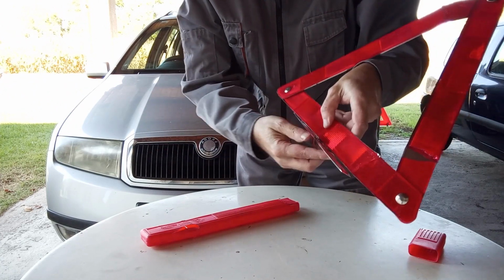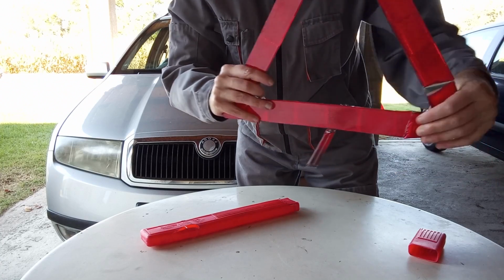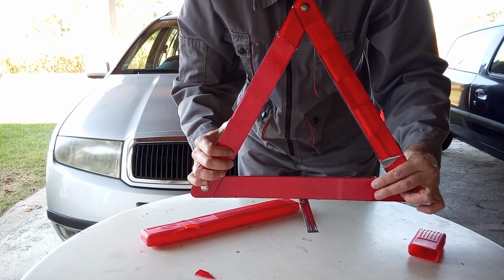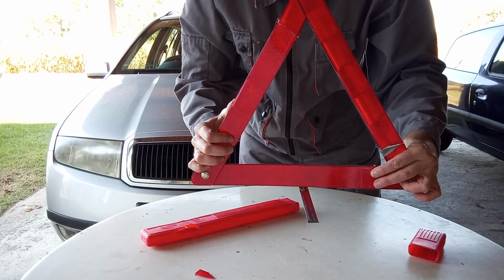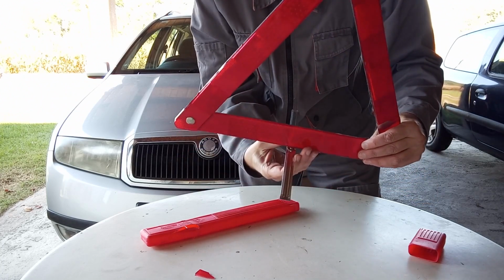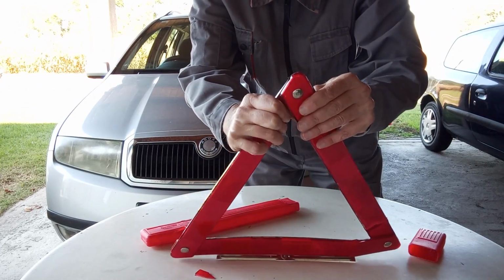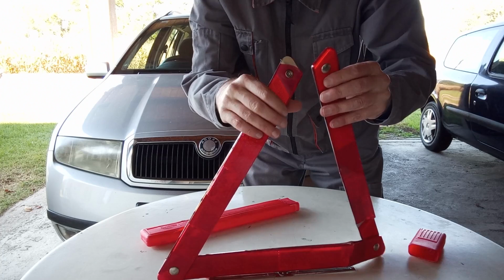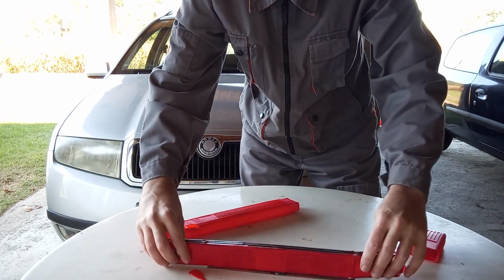Okay, and also on this triangle there is a leg like this one. So a more flimsier design, but equally effective. When you want to dismantle it, just turn this leg back into place, take the button apart and just put them back into each other.